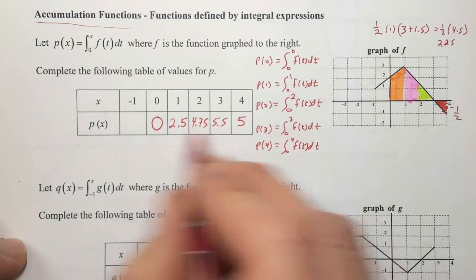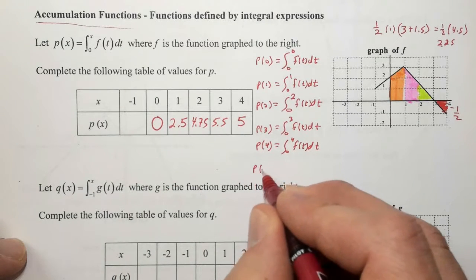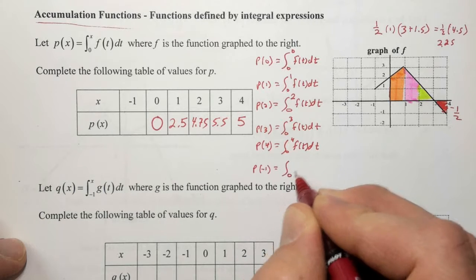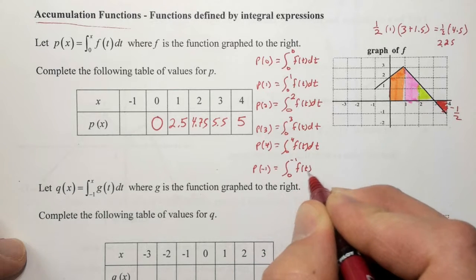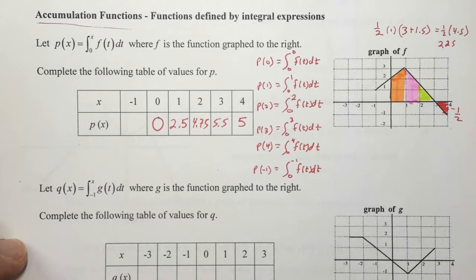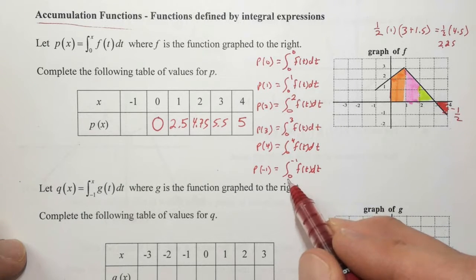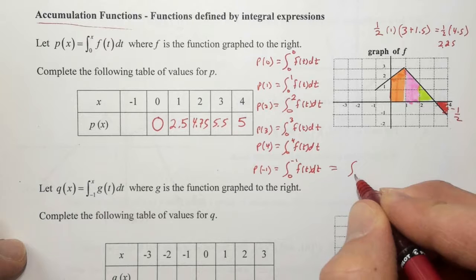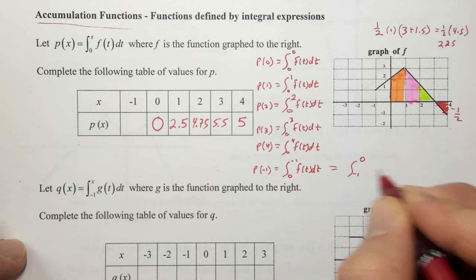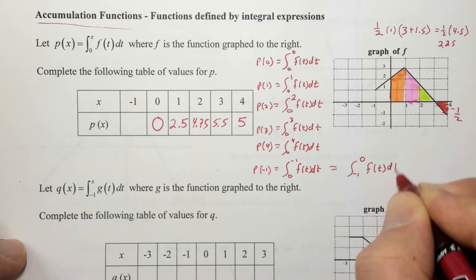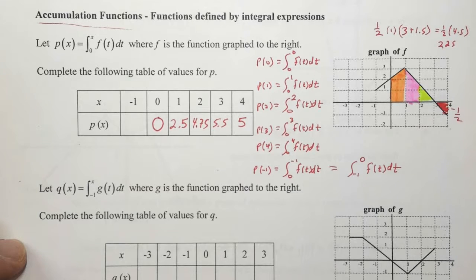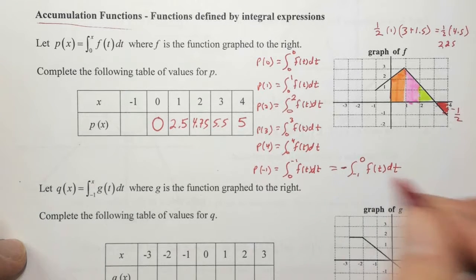And now that we've done these, let's go back to P of -1. So P of -1 means we put a -1 where the x is, right there. And this should bother us as an integral because we see that the smaller number is up in the upper bound. We want it down in the lower bound. So we need to swap these and go from -1 to 0 of f of t dt. And we're allowed to swap the bounds, but what's the change that we must make in addition? Exactly, we have to negate this.